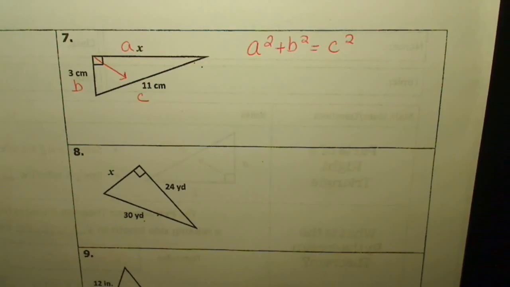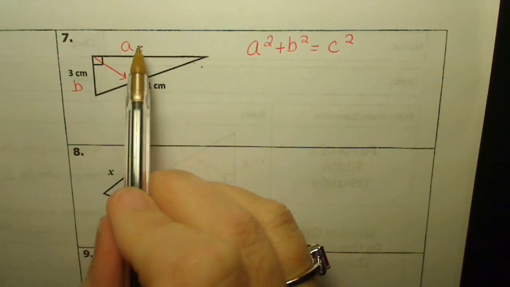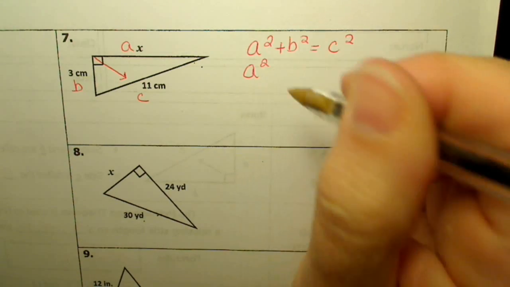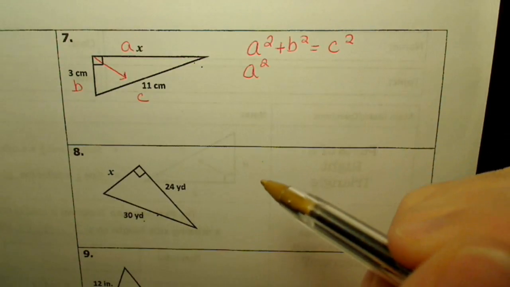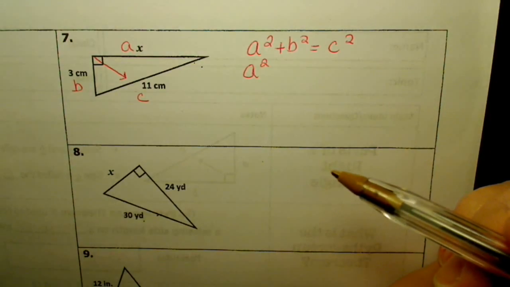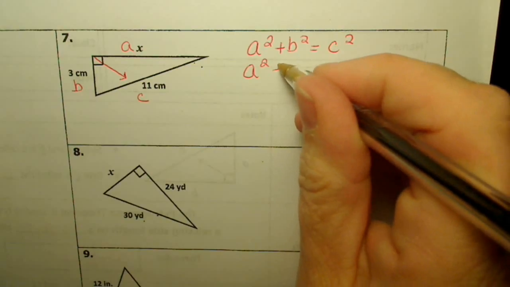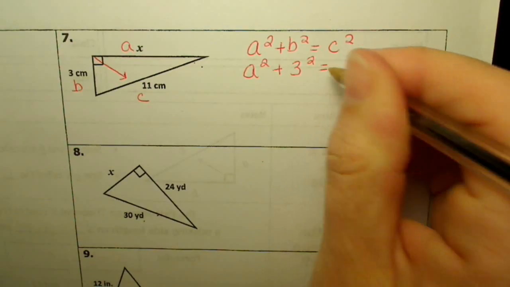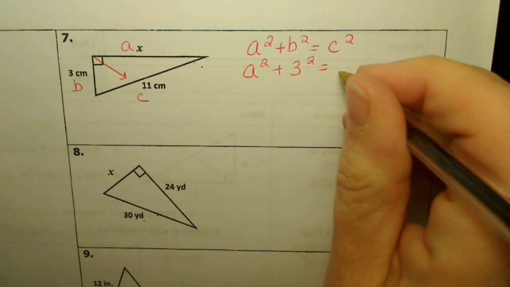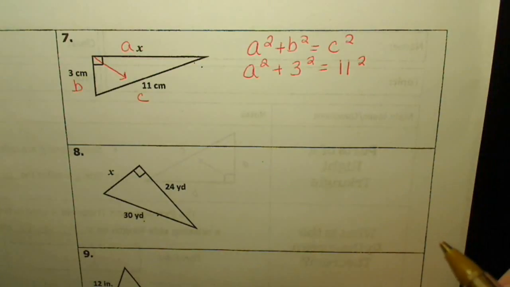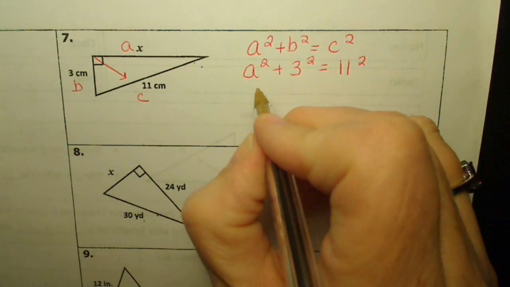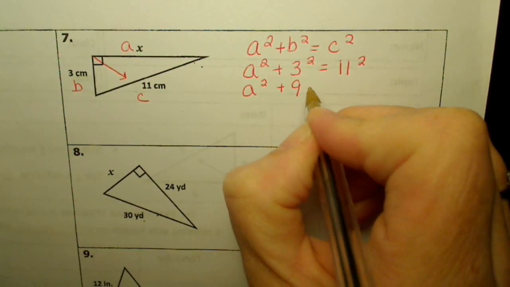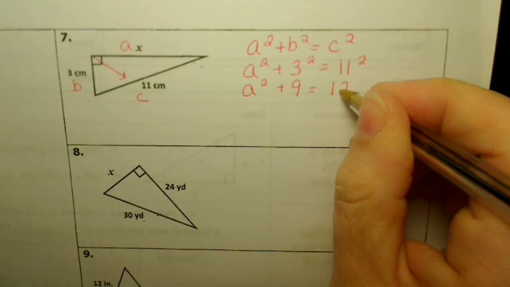Great. Now let's substitute what we know. We don't know what side A is, so you put A squared. You always square whatever side you're trying to find because that's part of the formula. Plus, I'm going to put in B, which is 3. I'm going to square it. And I'm going to plug in the measurement of C, and I'm going to square it, because you square every side. So that stays A squared. 3 squared is 9, and 11 squared is 121.